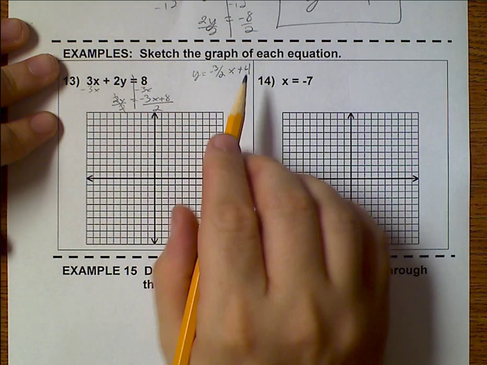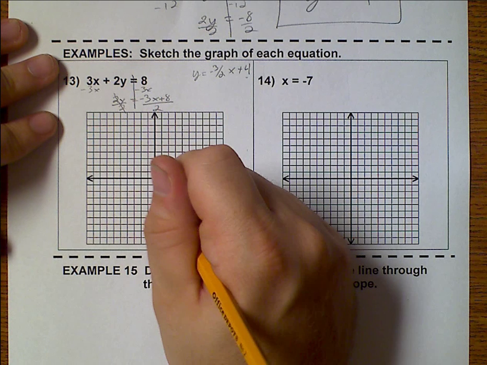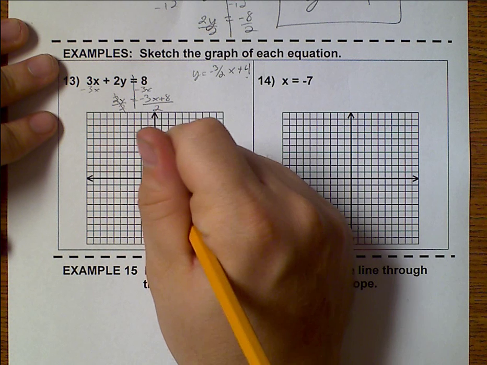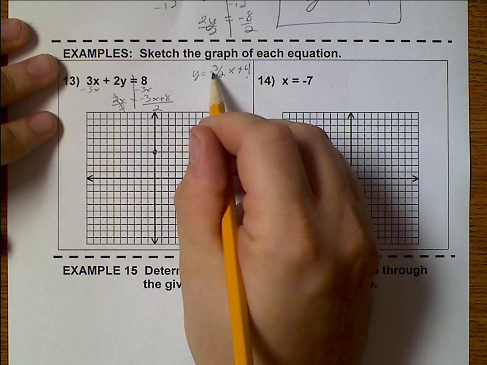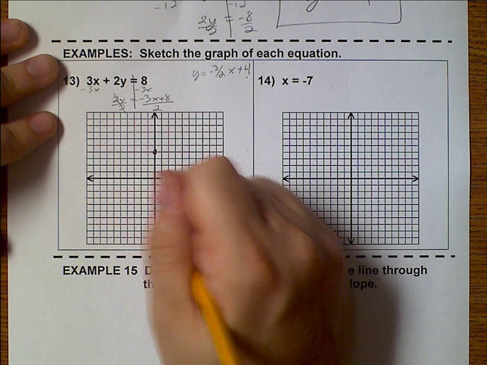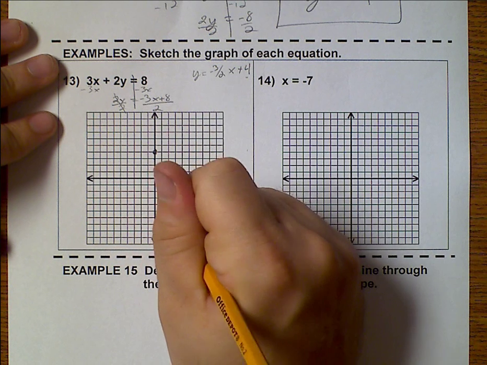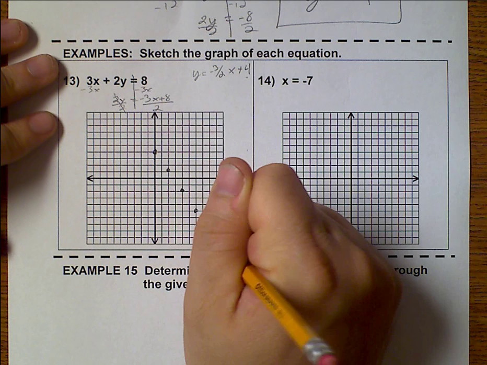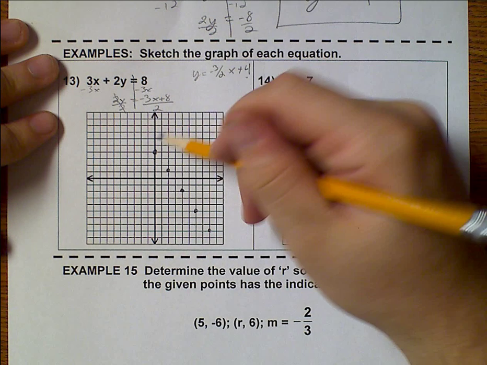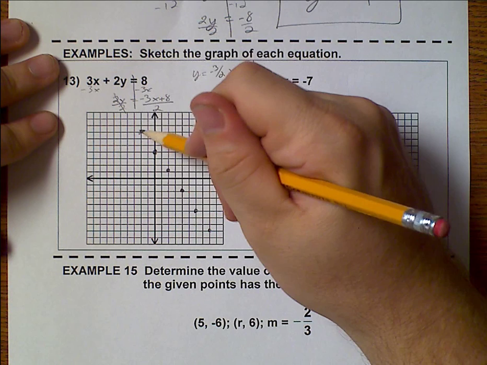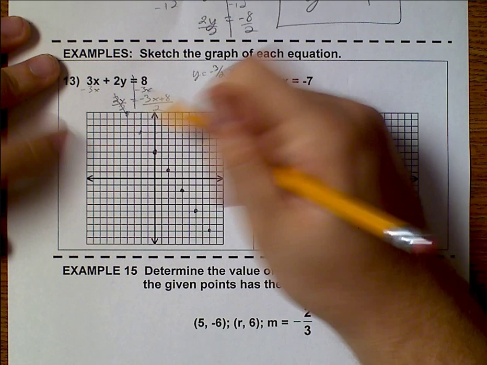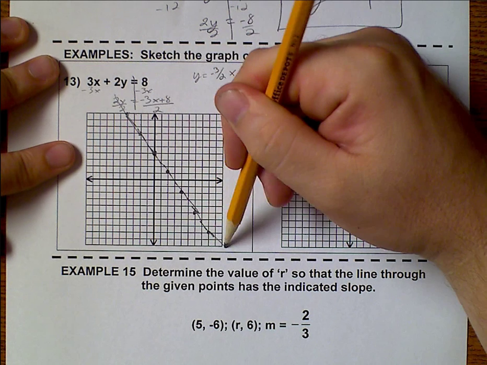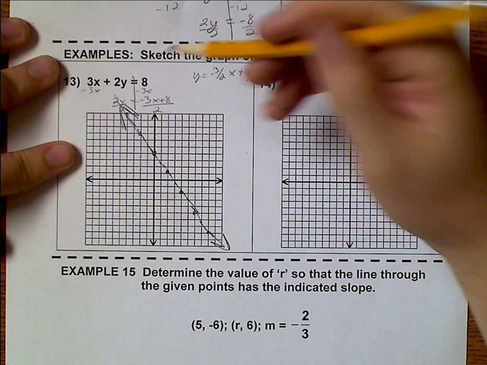Well, this is my y-intercept, so it's where I begin. 4. Then I rise a negative 3 over 2, which means I fall 3 and run 2. Or I can go rise 3 and run 2 backwards. Now I draw my line. And there I go.